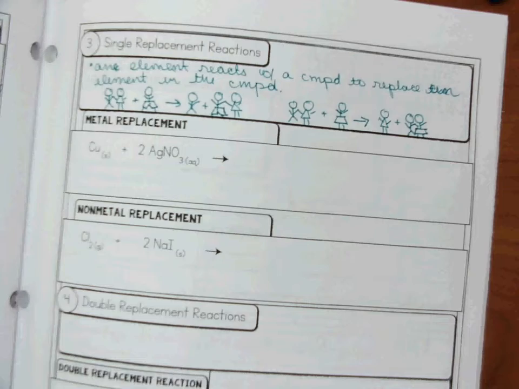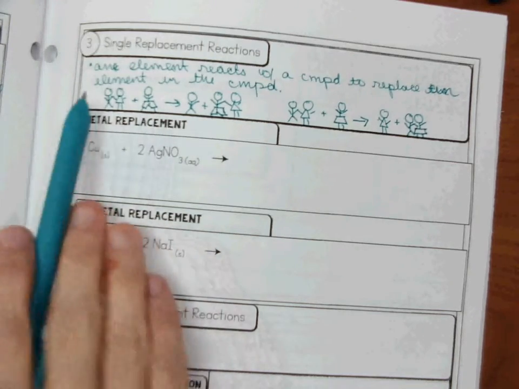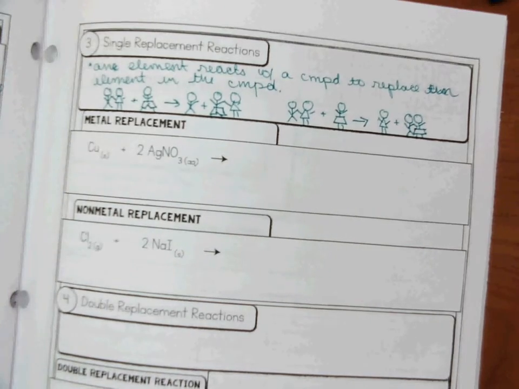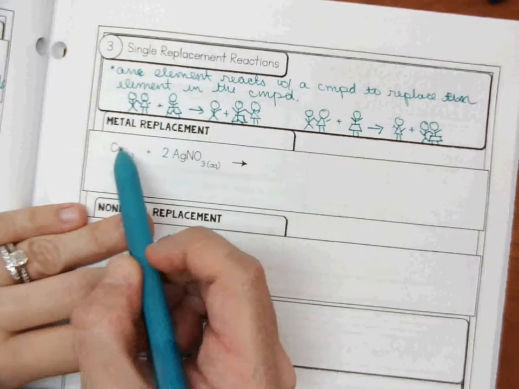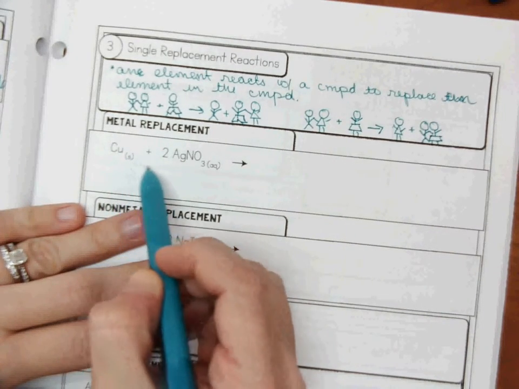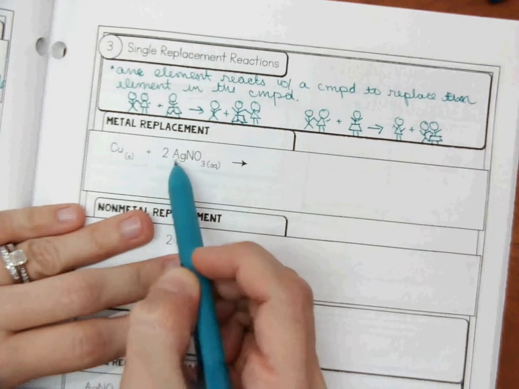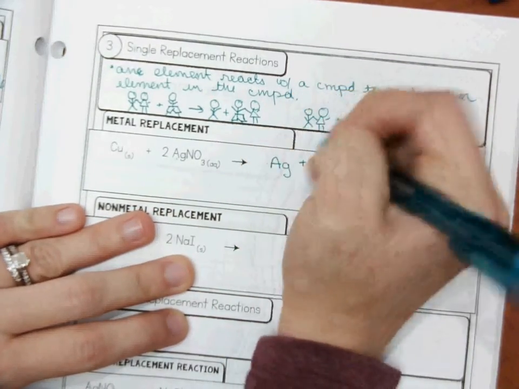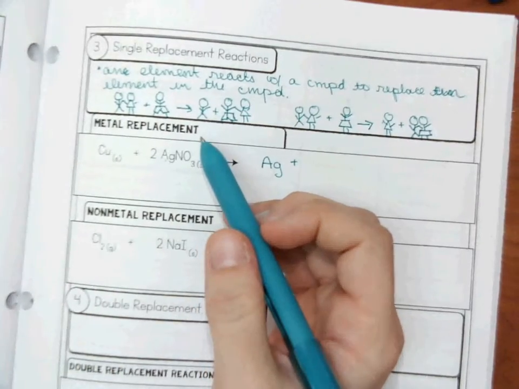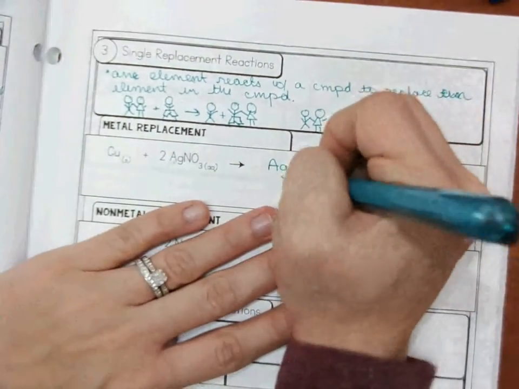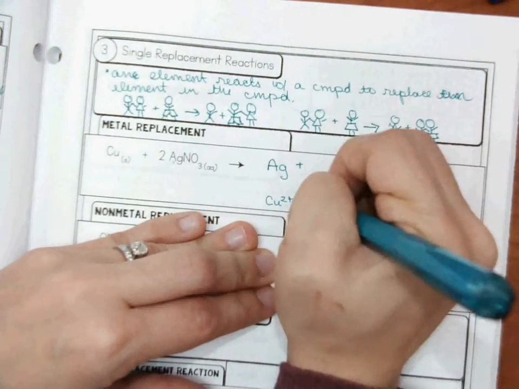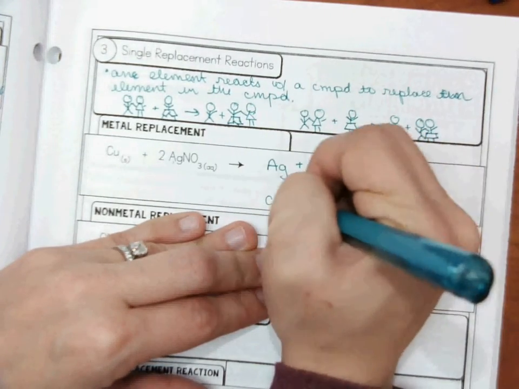So here we've replaced it with another metal. Here we've replaced it with another non-metal. But those are both single replacement reactions. So in a metal replacement reaction, the copper is going to come in and replace the silver. So the silver is going to come out. And then I have to find the charge on copper, which is usually 2. Copper 2 plus. And nitrate is NO3 1 minus.